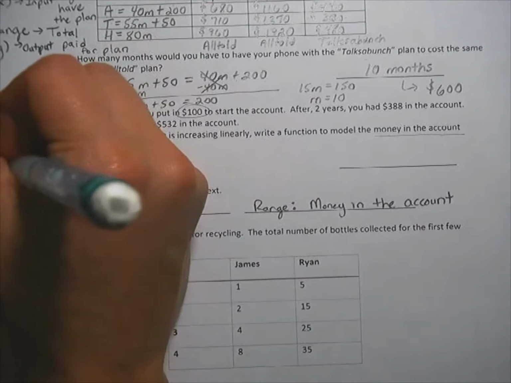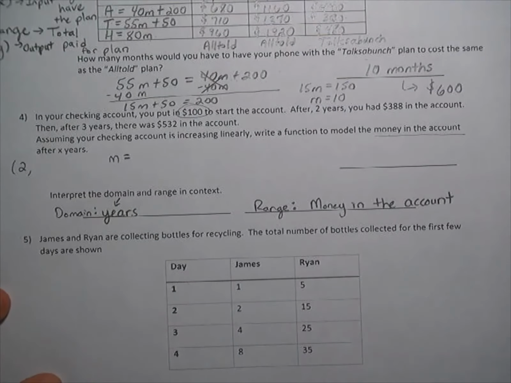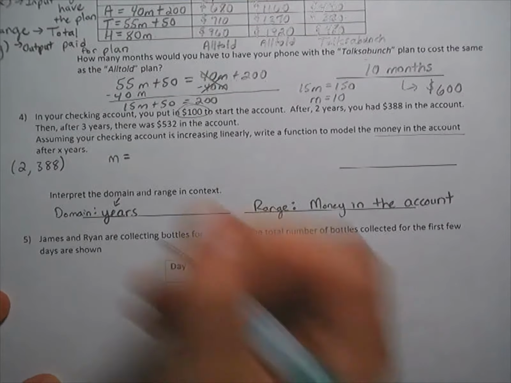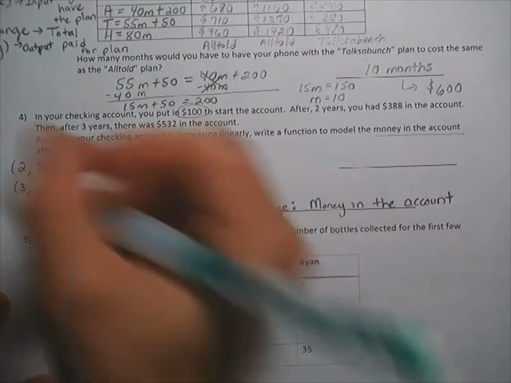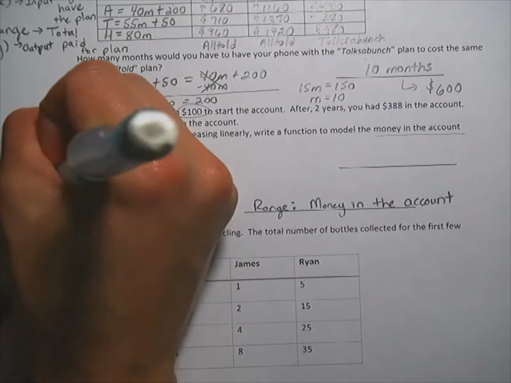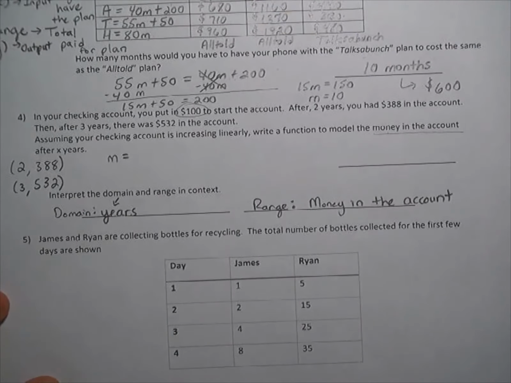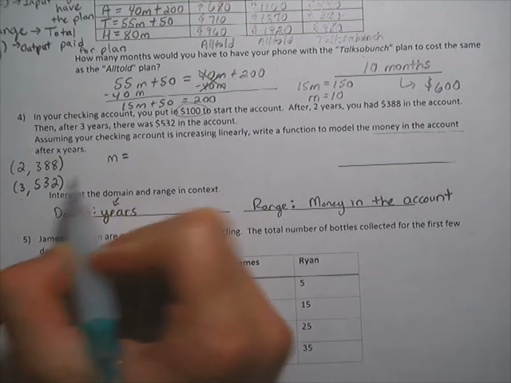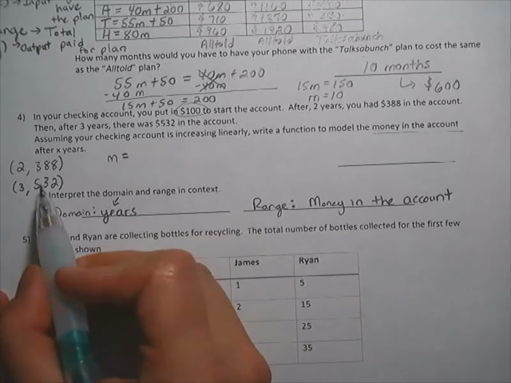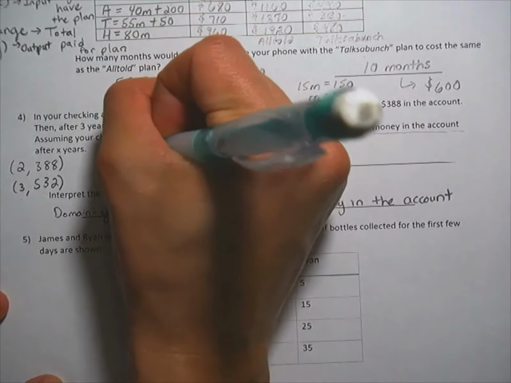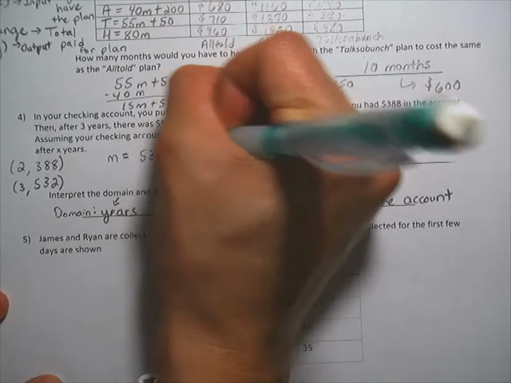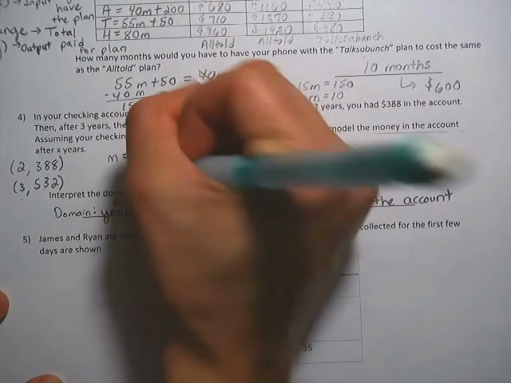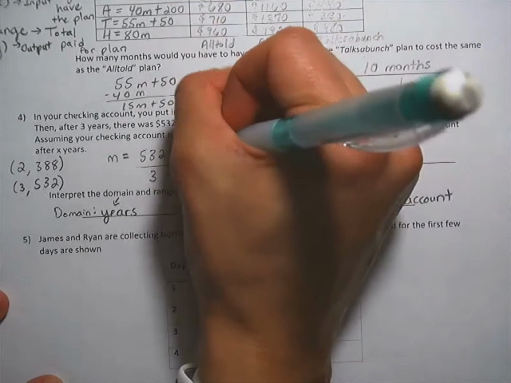They tell you after 2 years, so notice what I'm doing. After 2 years, you end up with $388 in the account. And then after 3 years, you end up with $532 in the account. Okay, that is 2 points in time. And so I just wrote them as coordinates. And now I'm going to find the slope using my slope formula. So remember, you take a y value minus the other one. So it'd be 532 minus 388. And then on the bottom, since I started with this point, I'm going to take 3 minus 2.